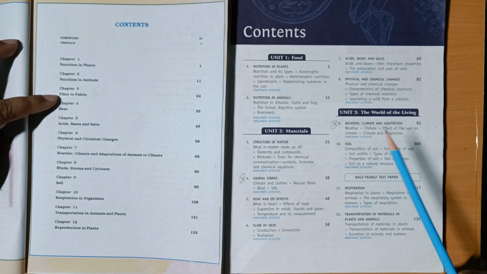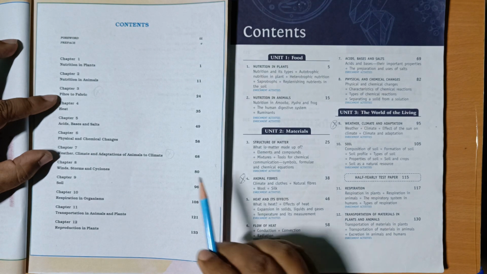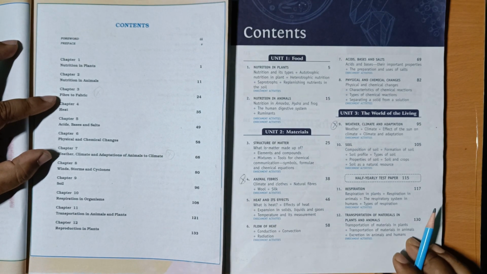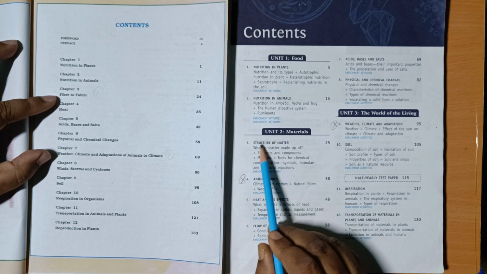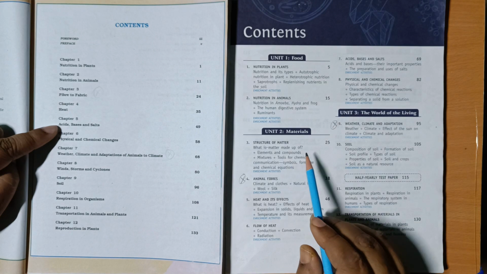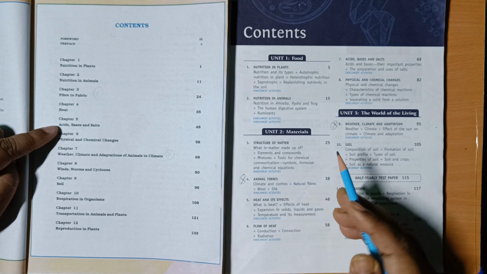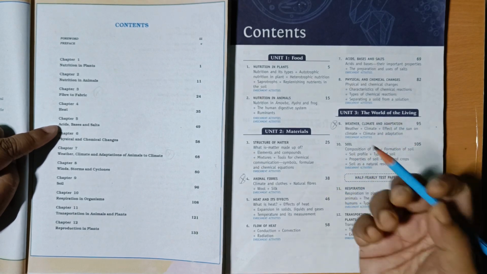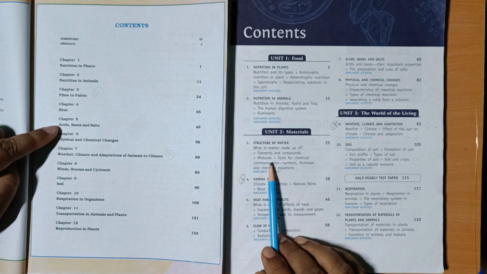Same with weather, climate and adaptation; this chapter has been excluded in the new rationalized syllabus. Now one very interesting point to note is that the structure of matter chapter, you will not find in the NCERT. However, this is the very first chapter of chemistry, and we need to understand the structure of matter, the concept of elements, compounds, mixtures.